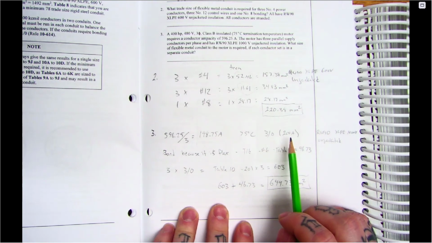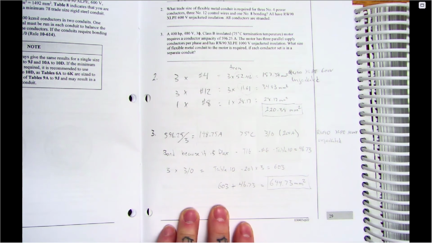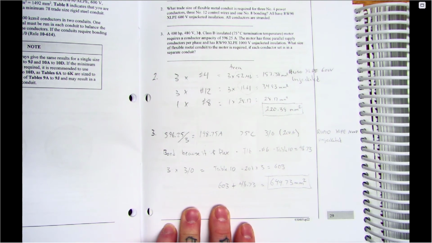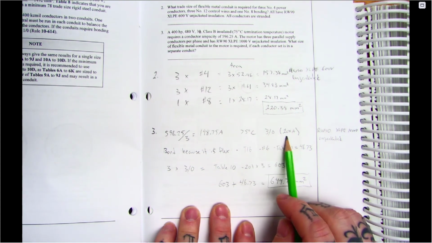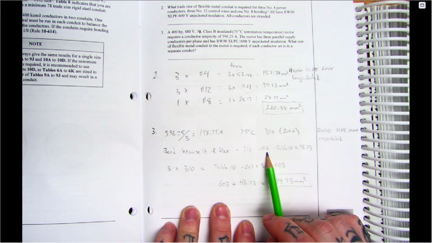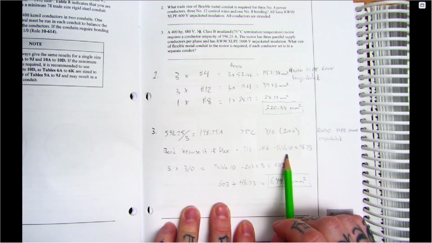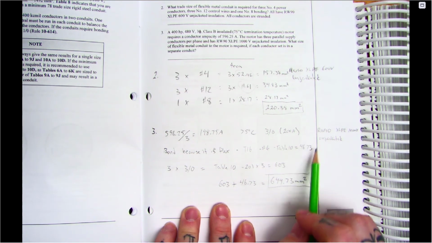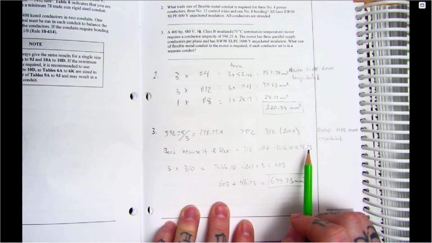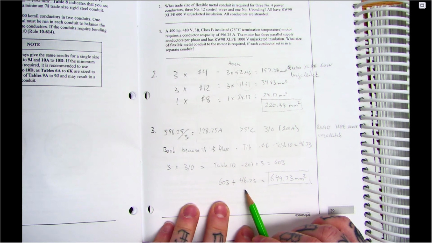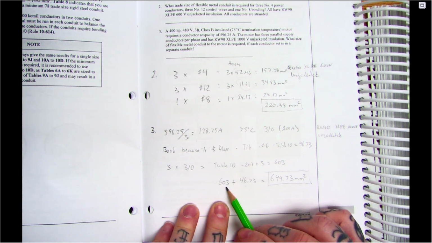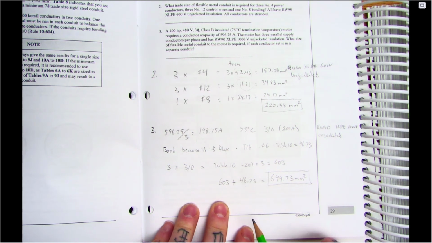It's a little bit different with parallel runs. You wouldn't want to use the overcurrent because then you'd have an extremely large bond. So I think I just went off the 200 amps. I used a number 6. Went to Table 10 for number 6 and got its cross-sectional area. And then we'll go and add that to the 603 from the 3/0, and that's how we get the total.